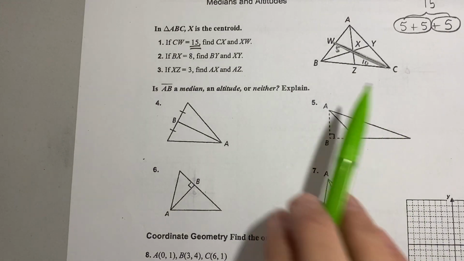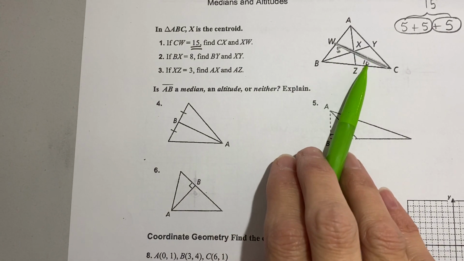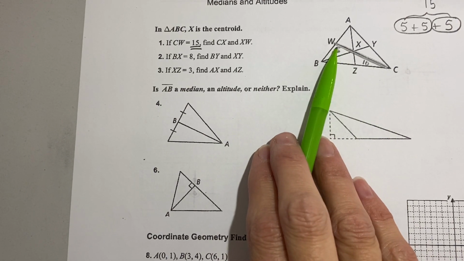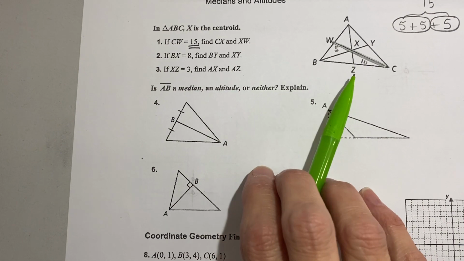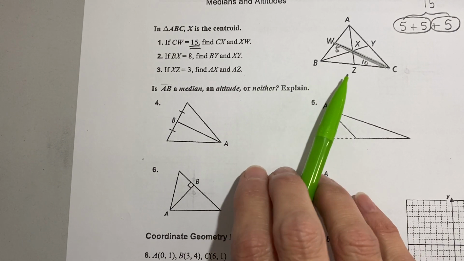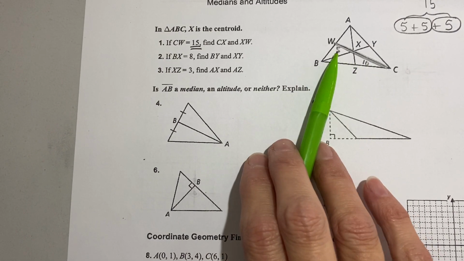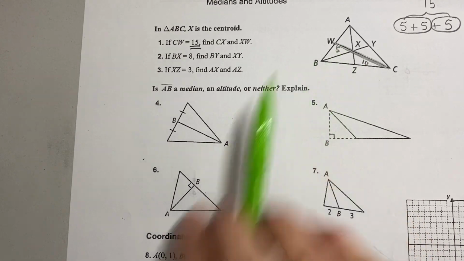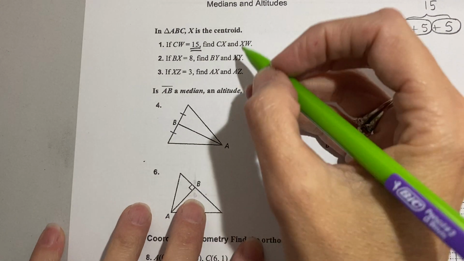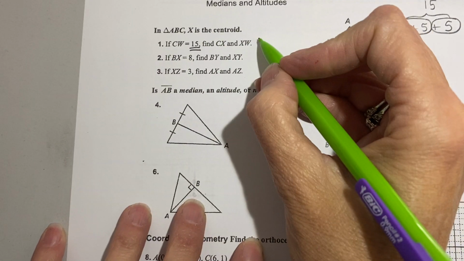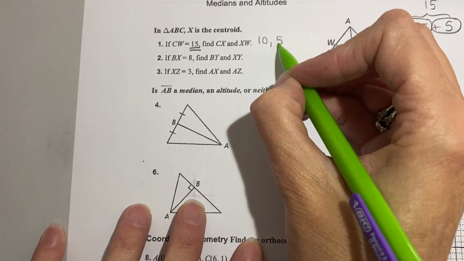Now, you'll notice when you do these problems that the longer part is always double the shorter part. Because it's 2/3 and 1/3, and 2/3 is double 1/3. So that might help you on some of the problems. This longer part is going to be double the shorter part. So then look at the next one.